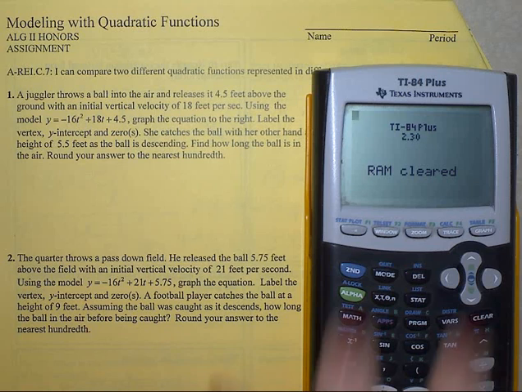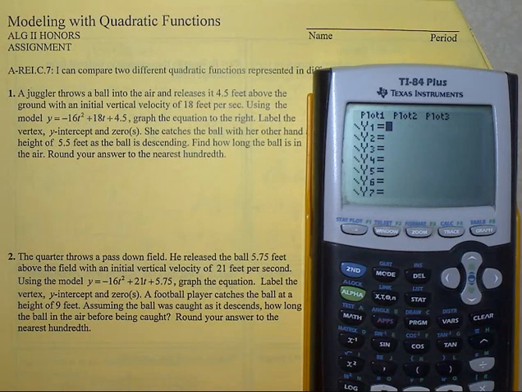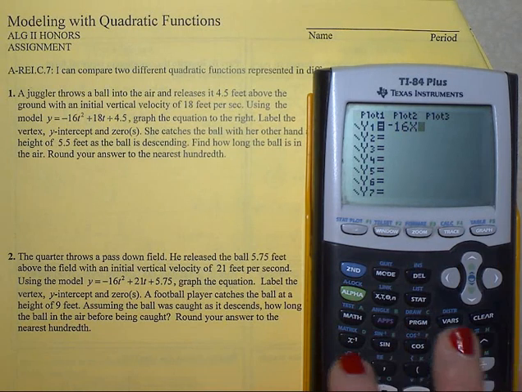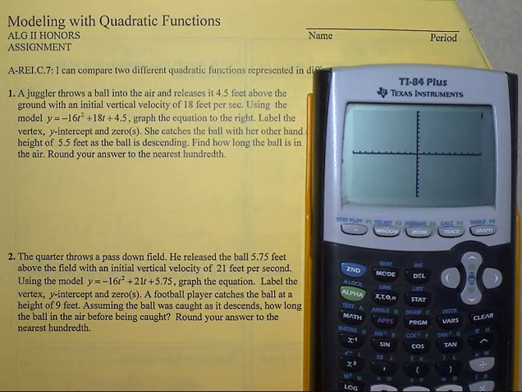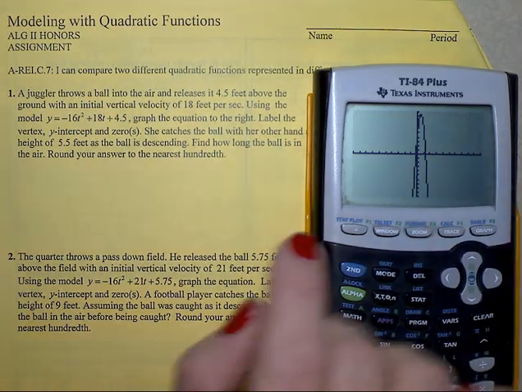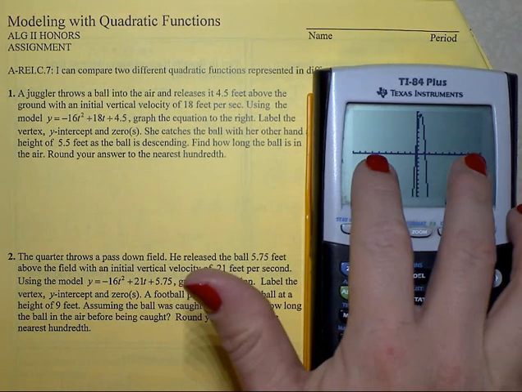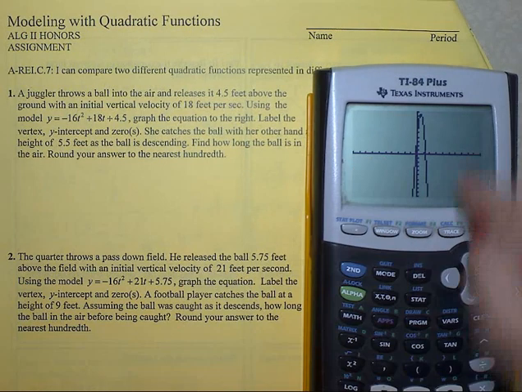I'm going to start by plugging this in, and then we're going to adjust the window so we have a good view of this. So the first thing I'm plugging in is the motion of the ball. And when I press graph, we are now going to adjust the window so we can see everything. Does everybody see how we have all this extra space over here?